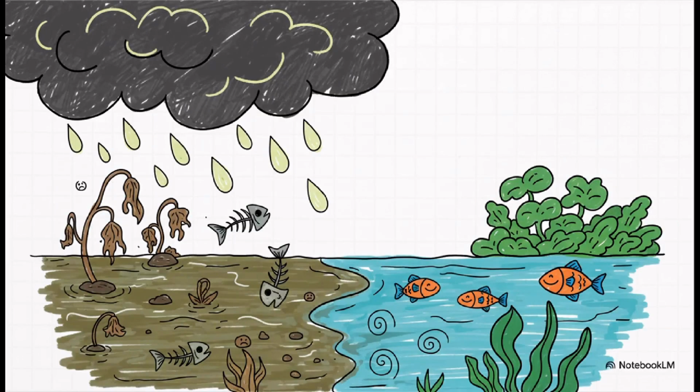The stakes get even higher when we look at our whole planet. When rainwater becomes too acidic with a pH below 5.6, we call it acid rain. And when that rain flows into rivers and lakes, that shift in pH can make it impossible for fish and other aquatic life to survive.